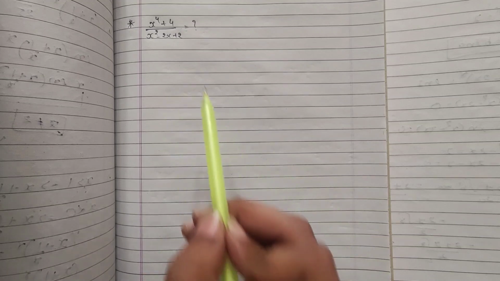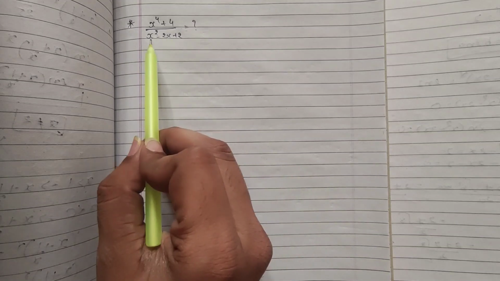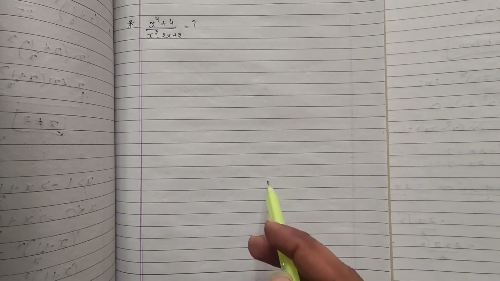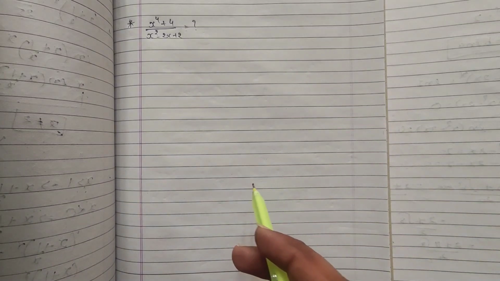So today in this video we are going to solve this very amazing question, right? x raised to 4 plus 4 divided by x square minus 2x plus 2. This is going to be a very conceptual question, and it is based on algebra.